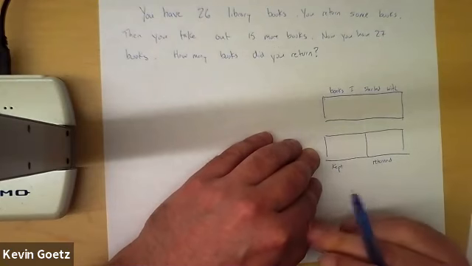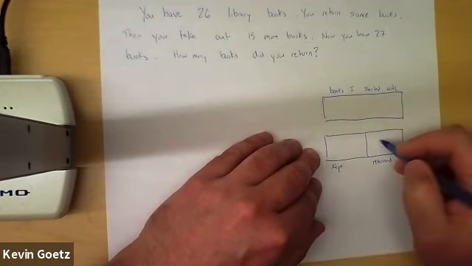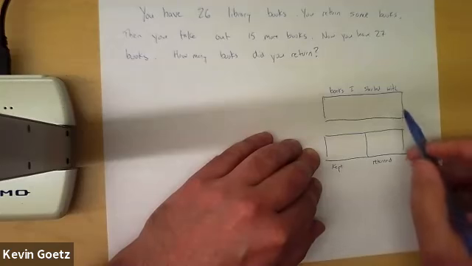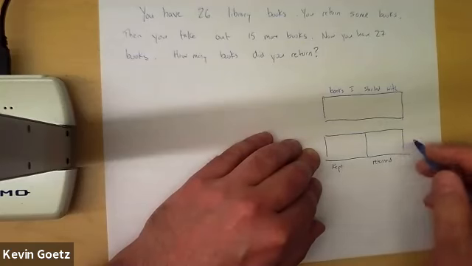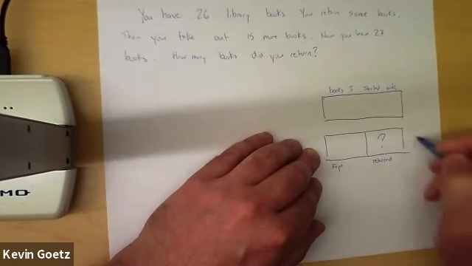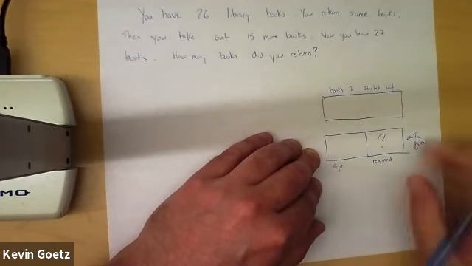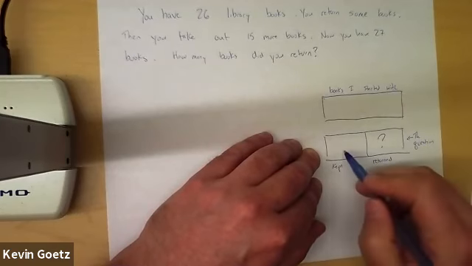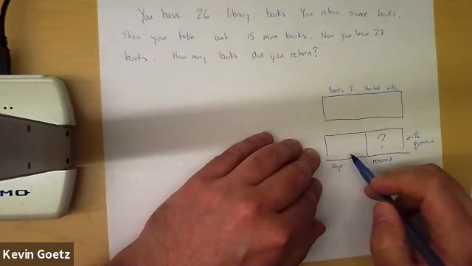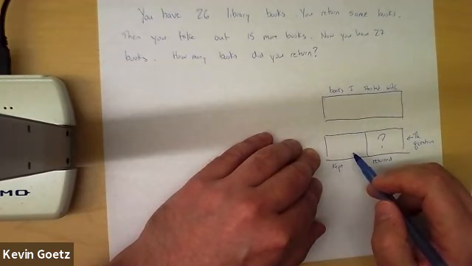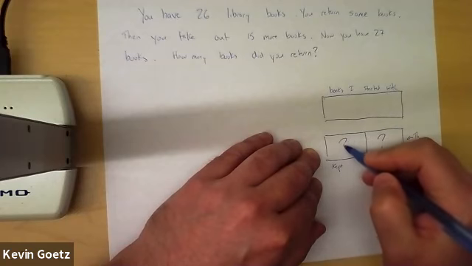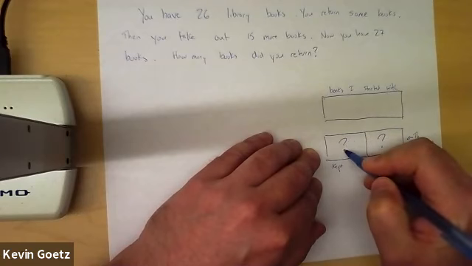Let me show you another reason why the bar diagram is so helpful right now. I'm going to start finally, now that I've got it labeled, putting in my numbers. Well, I know this is the question. This is what I'm being asked to solve. So I know I'm going to put a question mark there, no problem. How many books did I keep? I don't know. That's going to be a question mark too.